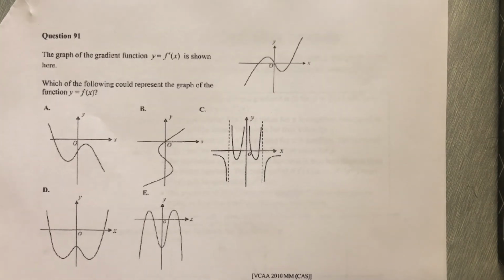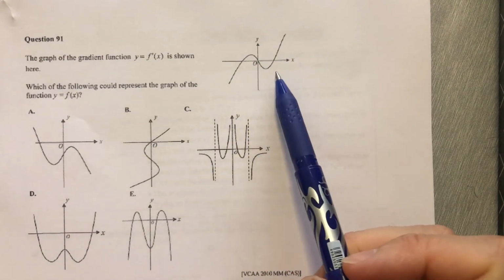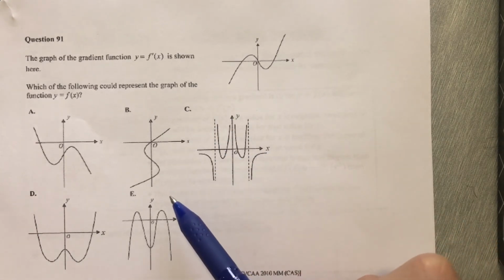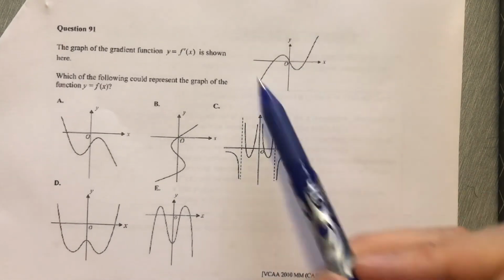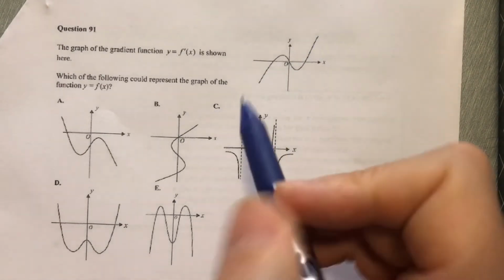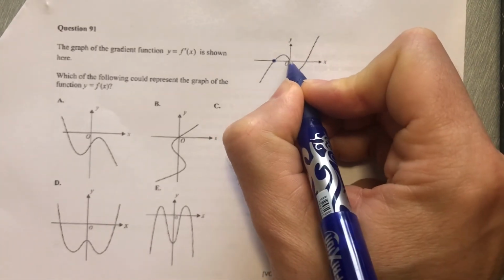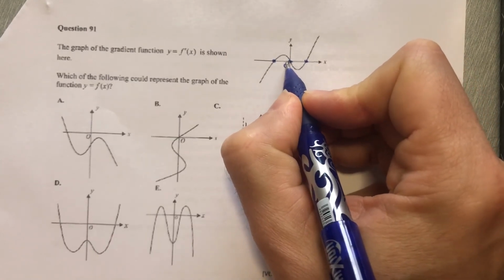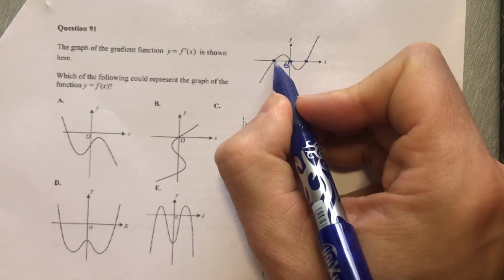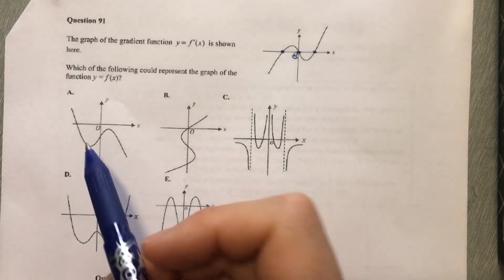Now 91's a little bit harder because you're sort of working backwards. Instead of giving you the graph of just your normal function, they've given you the graph of the derivative function, and then they're asking which one was the original. So it is working a little bit backwards. But what we can get out of this graph here is that there's going to be 0 gradient here, 0 gradient here, and 0 gradient here. So you've got 0 gradient where x is 0, and then you've got one where it's negative and one where it's positive as well.